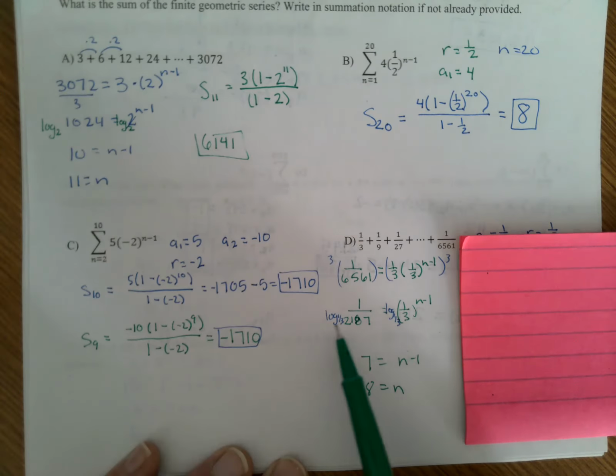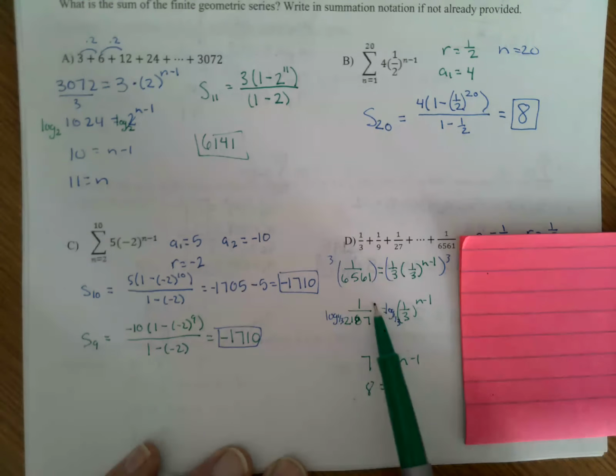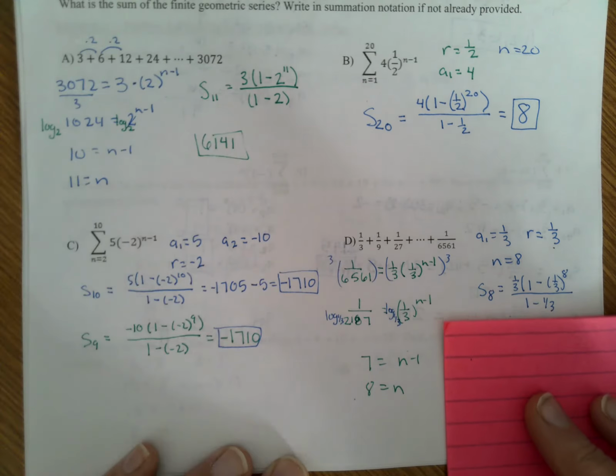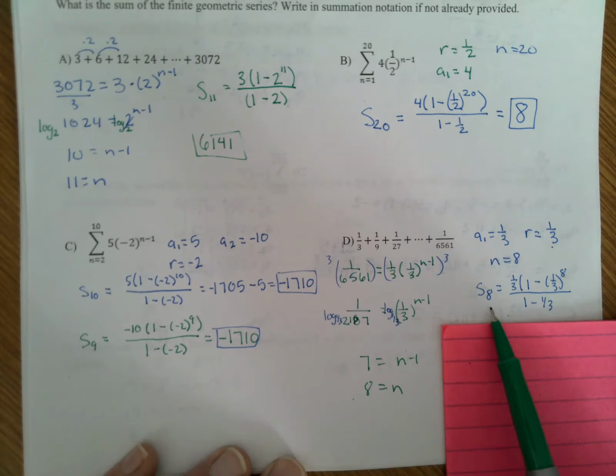These two cancel. Log base 1/3 of 1 over 2,187 would be equal to 7. So if you put this in your calculator, 7. Add 1, so now my n is 8. So now I can figure out my sum of my first 8 terms.